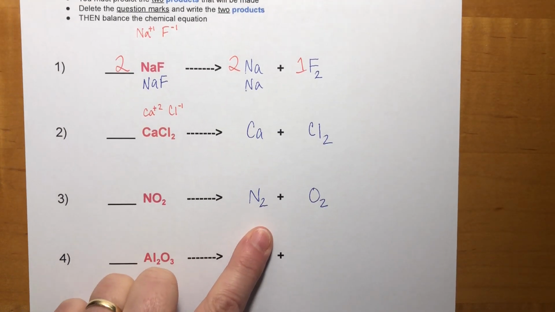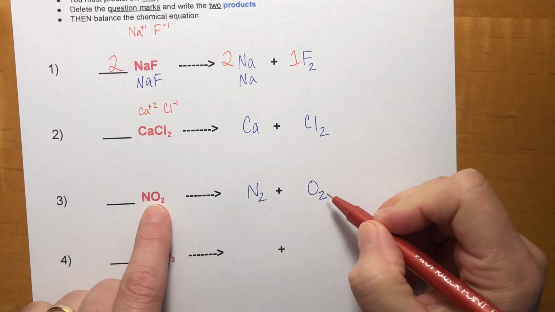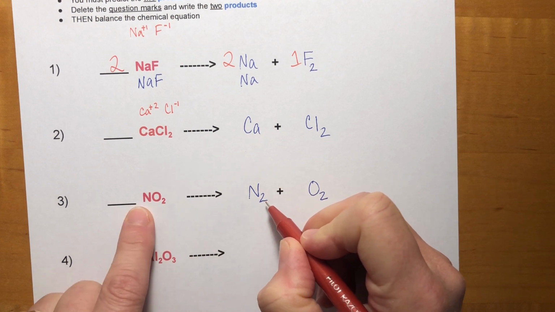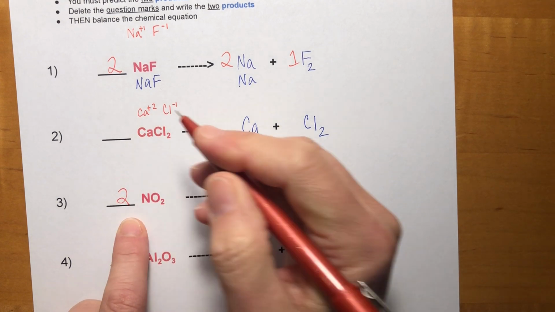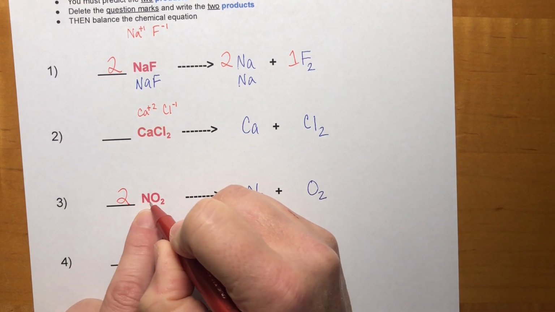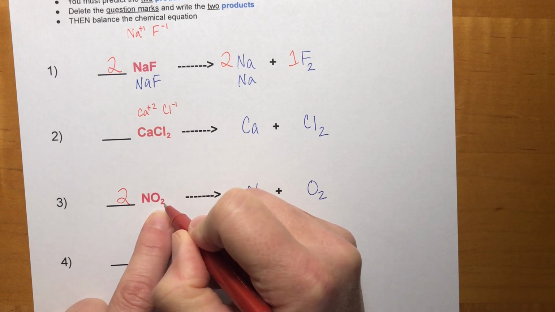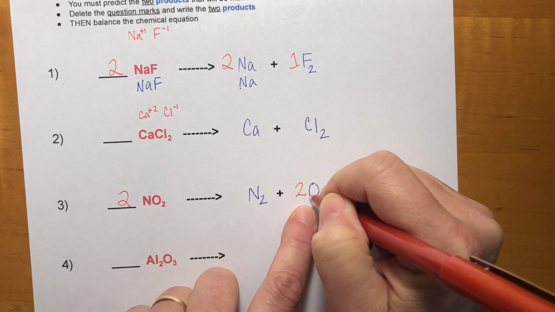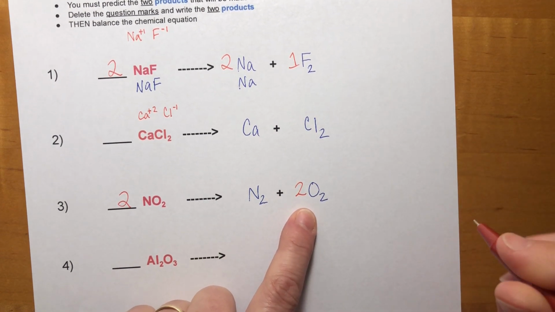So, all right, is this balanced now? We have 2 oxygens here and 2 oxygens here. That's good. But our nitrogens are not balanced. 2 here and only 1 here. So we're going to need to put a big number 2 here. That means we have 2 nitrogens, but look what that means about oxygens. It now means we have 4 oxygens. So we're going to need a 2 on this side also to balance 4 oxygens. So now we're balanced. All right.